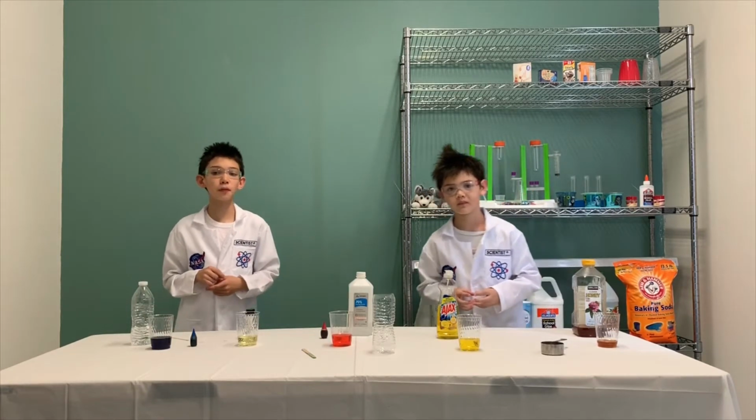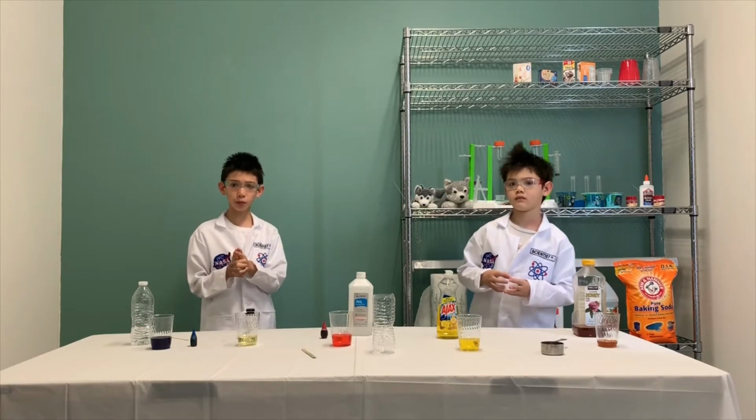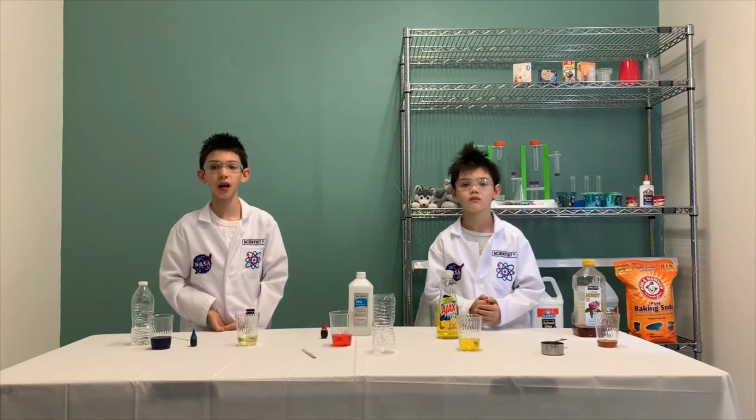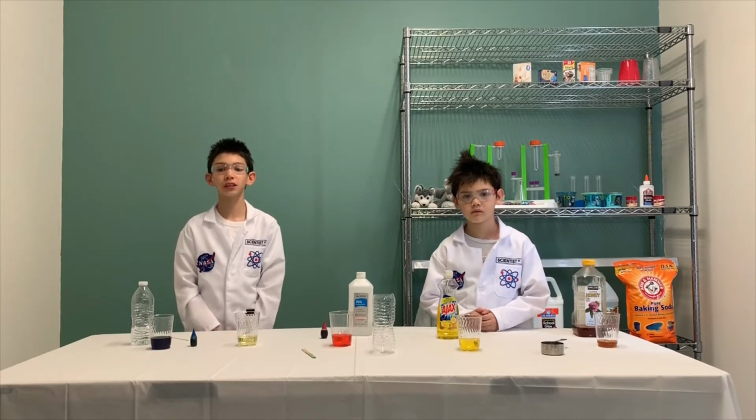You can do this experiment at home. Remember always to be safe. You may need a parent to help you. We always recommend wearing something to protect your eyes. You may want to wear old clothes so you don't stain your nice ones.